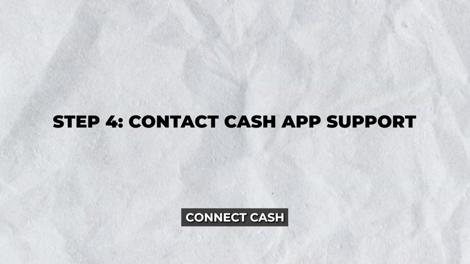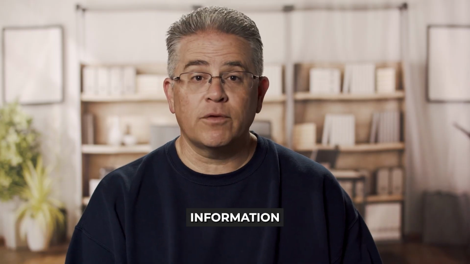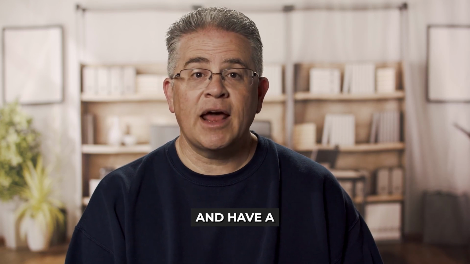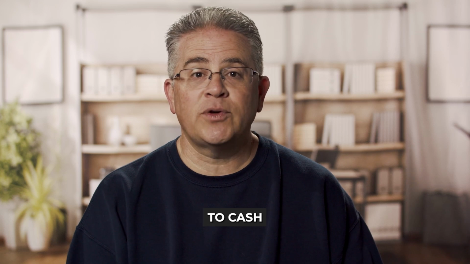Step 4. Contact Cash App support. If you've confirmed your information is correct, updated the app, and have a solid internet connection, yet still face issues, it might be time to reach out to Cash App support.